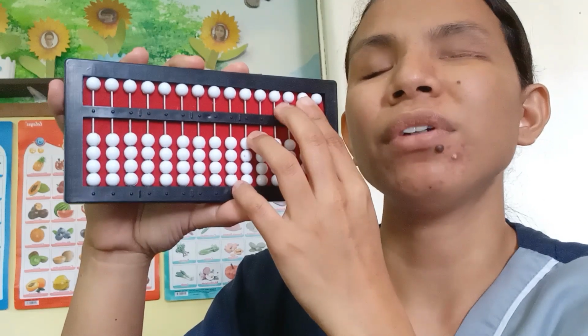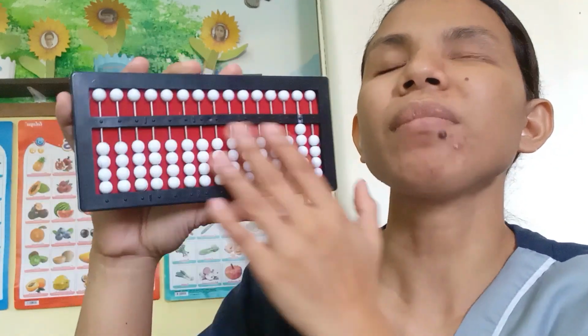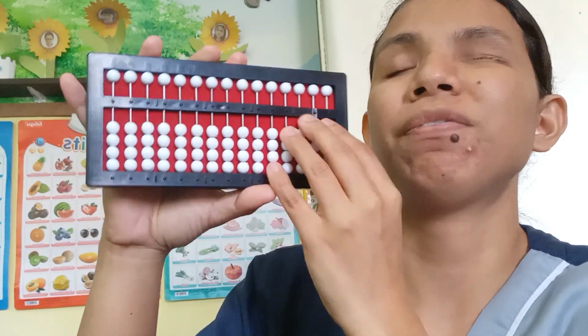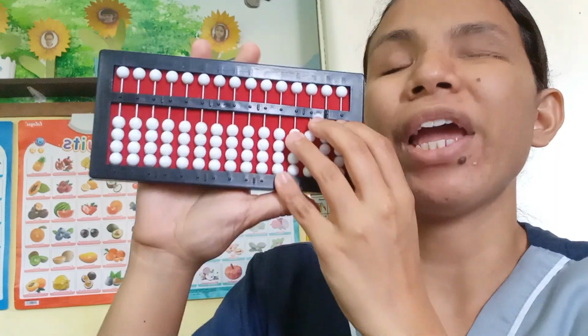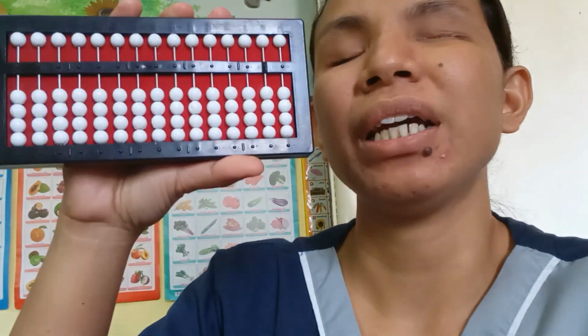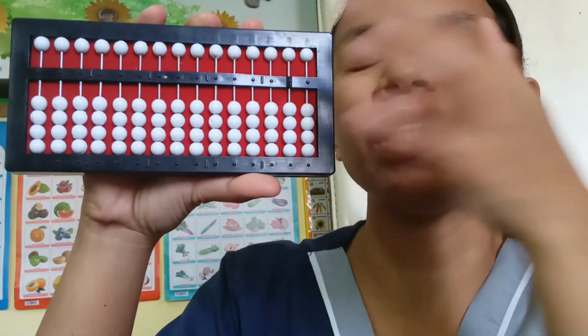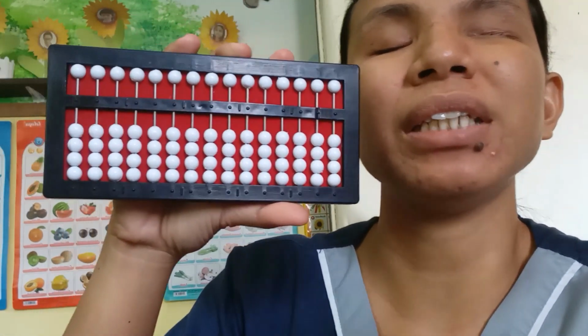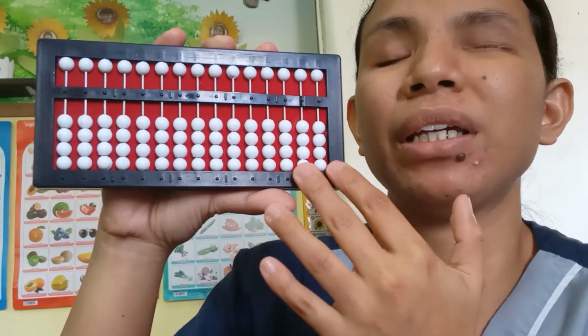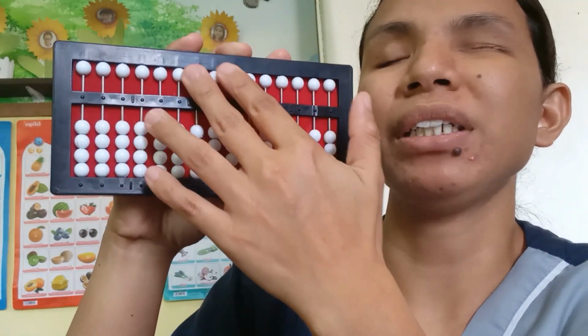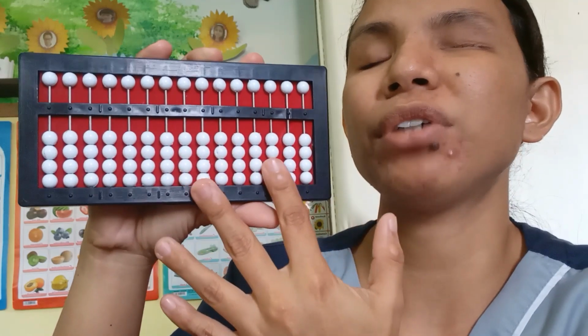So now, these are the parts of the abacus. We have the upper beads and the lower beads. The first part is the upper beads and the lower beads.